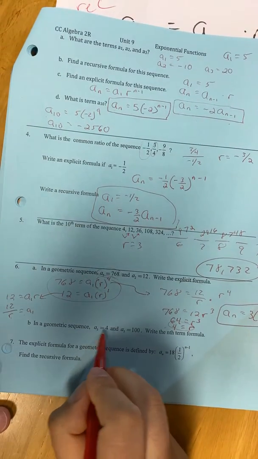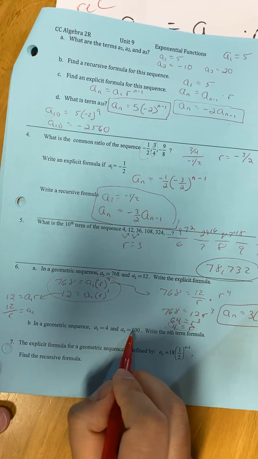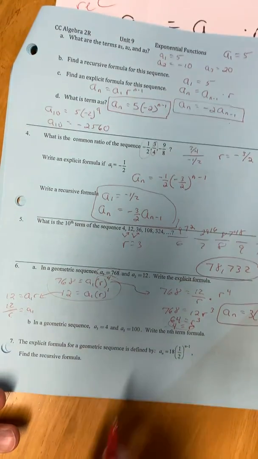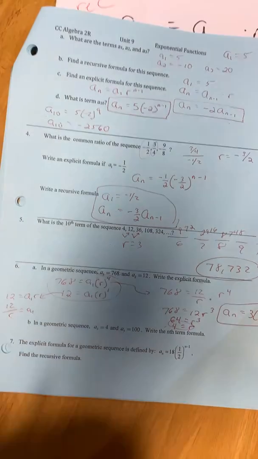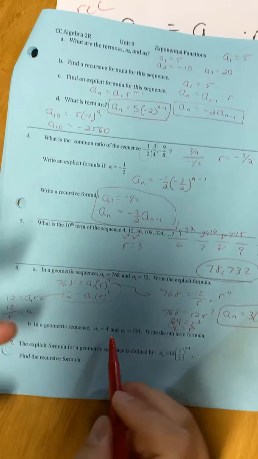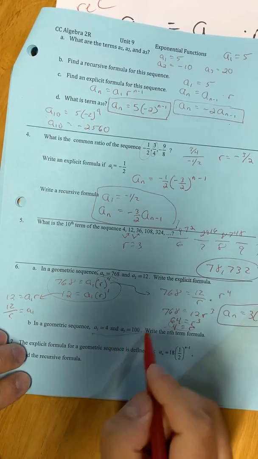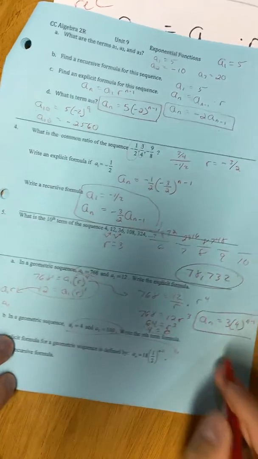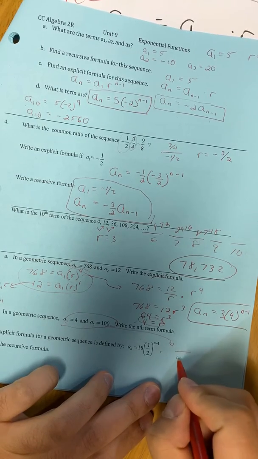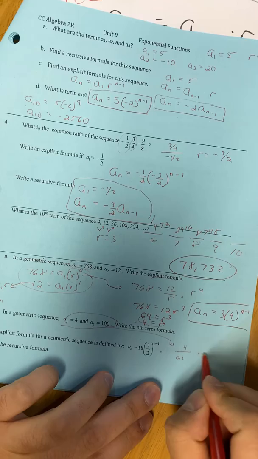Okay. A3 is 4. A5 is 100. Find the nth term formula. Okay. Another way that I could do this type of question is this. All right, so the third term is 4.